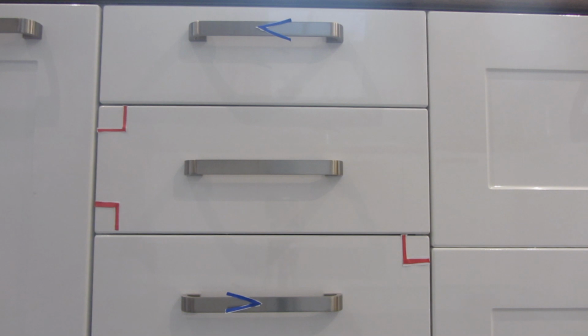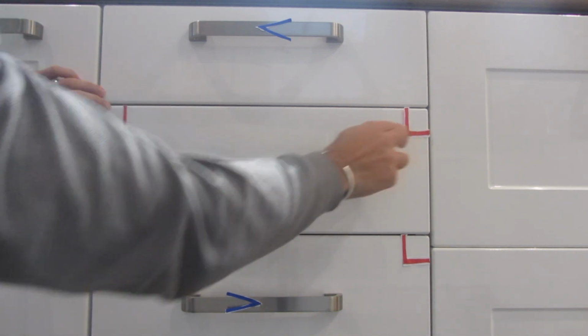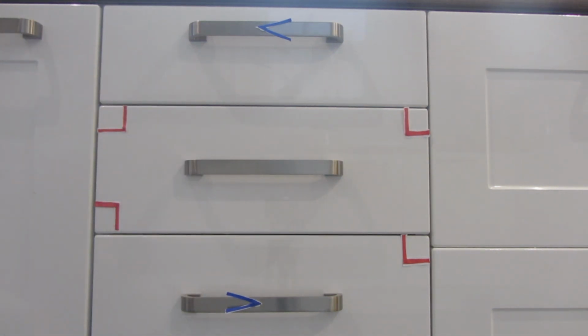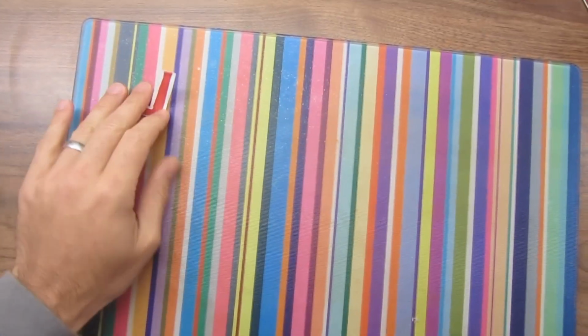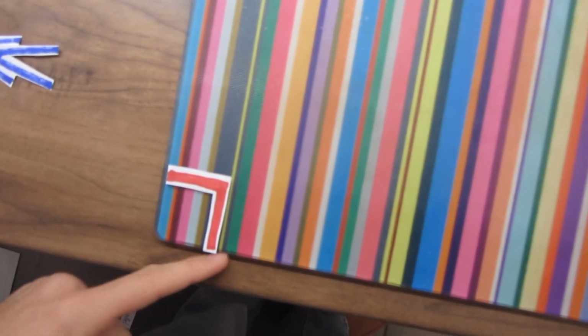In fact, there's lots of perpendicular lines in the world, especially in the man-made world. You'll see them in windows and doors. You'll see them in all sorts of places. Let's see if I can find some more for you. Here's a chopping board. Can you see the right angles on the chopping board? Up here in the corner, this line here at the top is perpendicular to this line here. Down in the bottom corner, this line here is perpendicular to this line here.